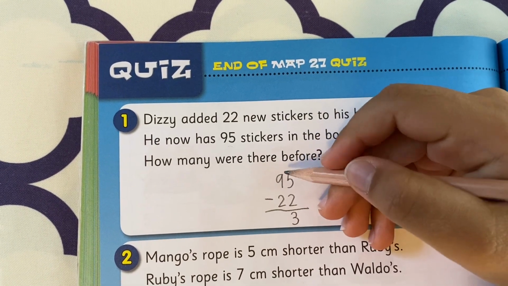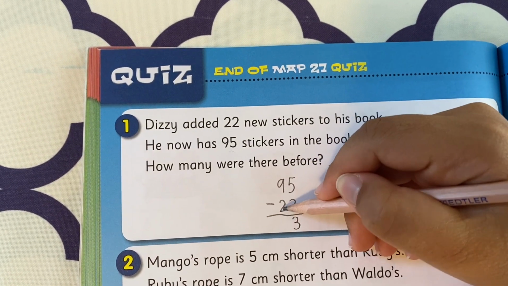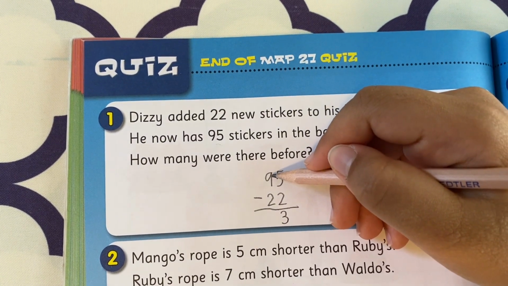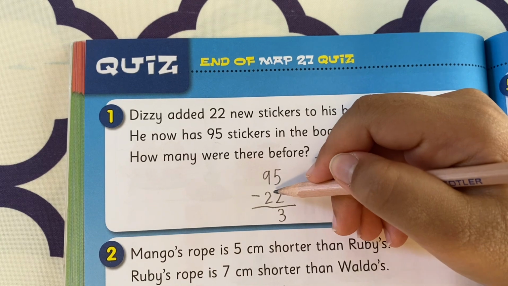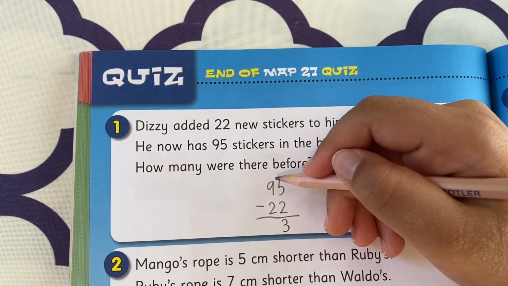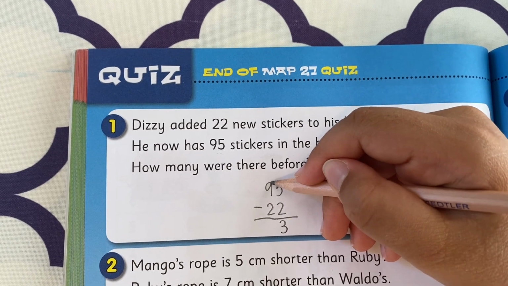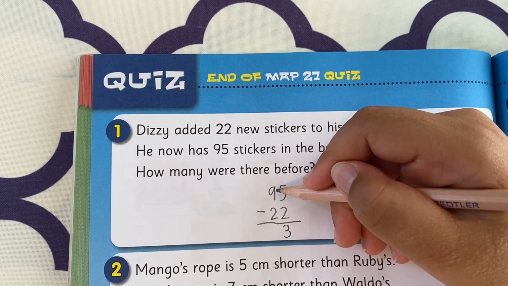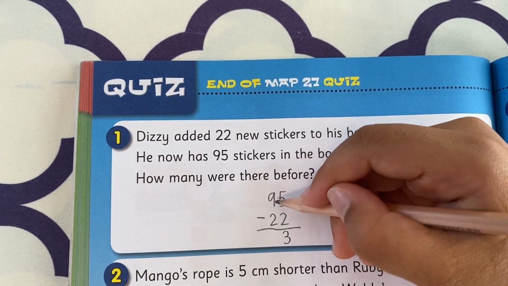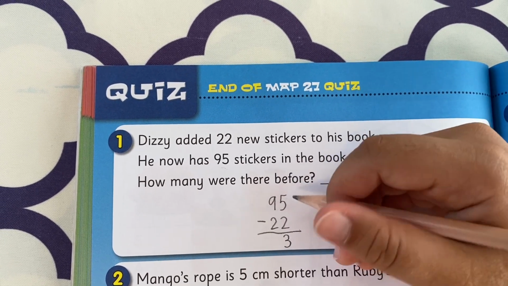Now I am going to move on to the tens column. 9 minus 2 equals 7. I remember this from what I have already learned, and I also worked it out in my head.